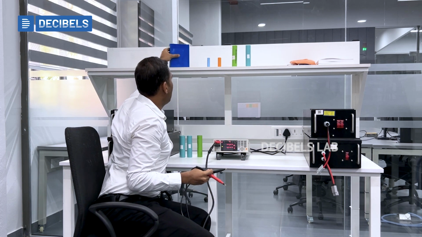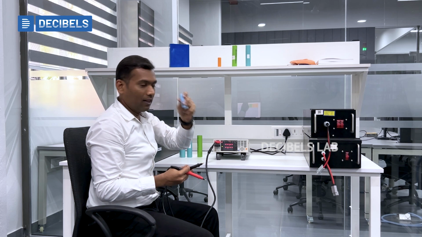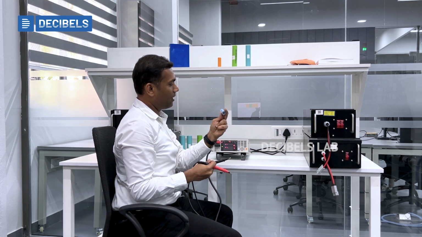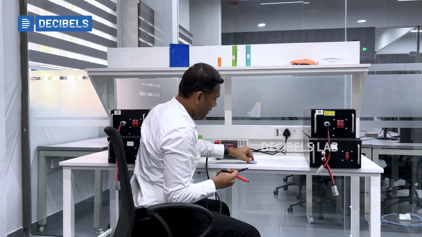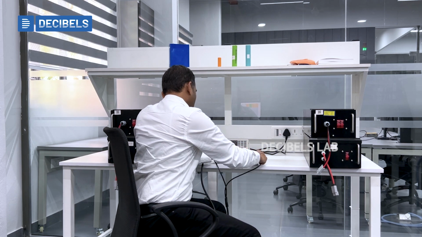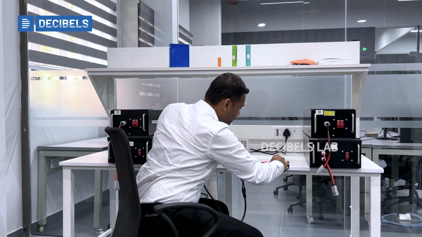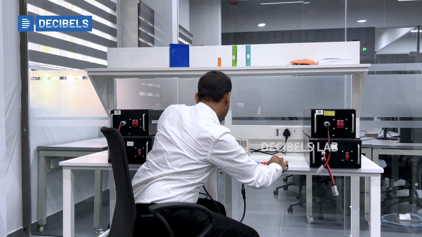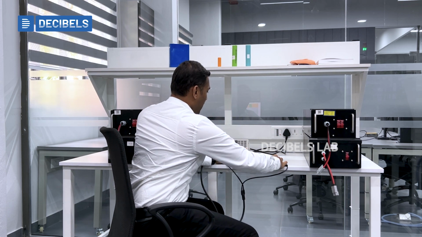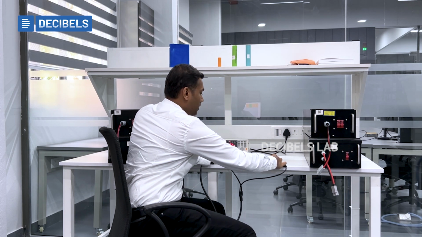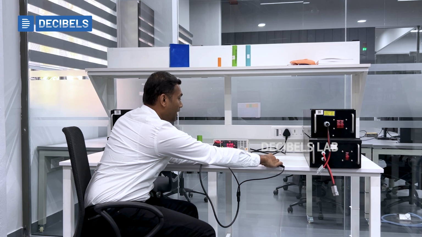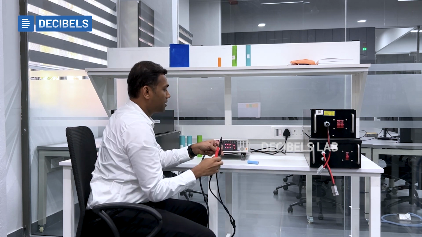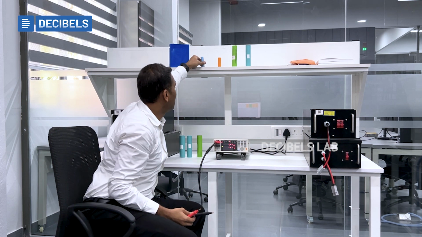And the same way, if we take an example of an NMC cell, here we have a Samsung cell of a specific 18650 size. So let's measure the internal resistance of this cell. You can see that the internal resistance of this cell, right, is about 31.73 milliohm. That means it is comparatively higher than an LFP cylindrical and a prismatic cell.